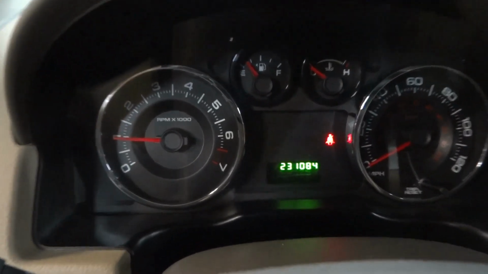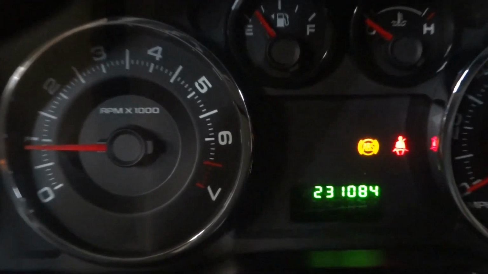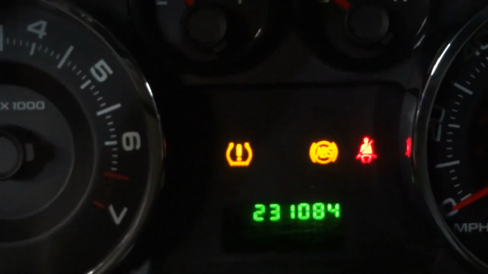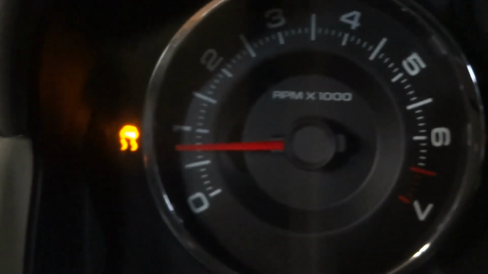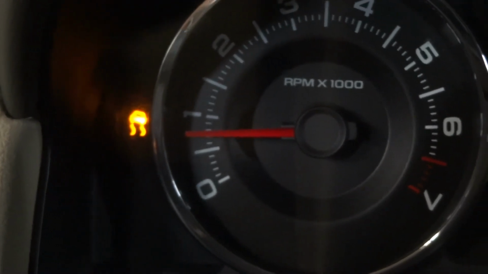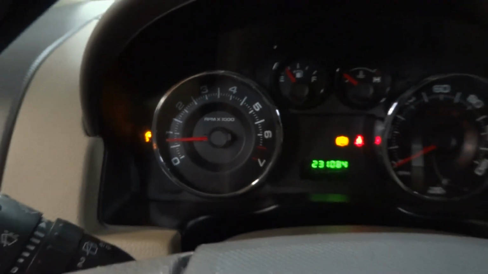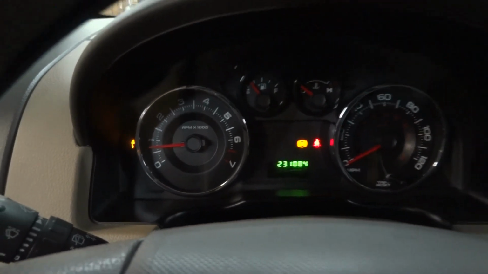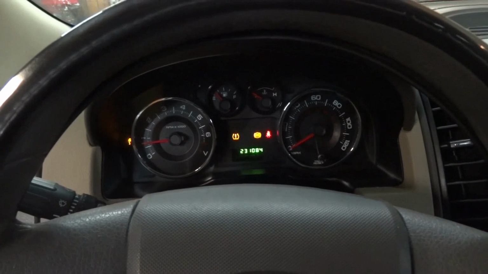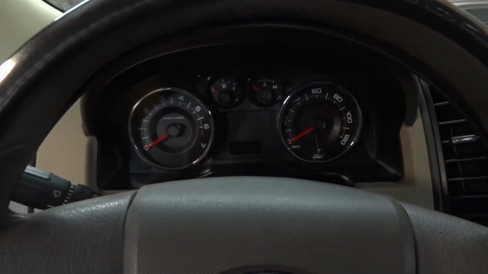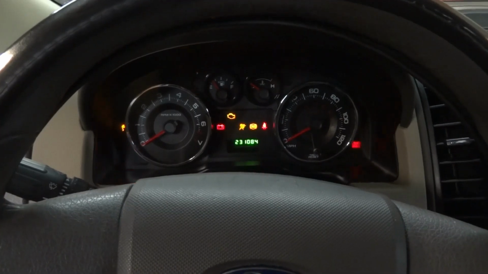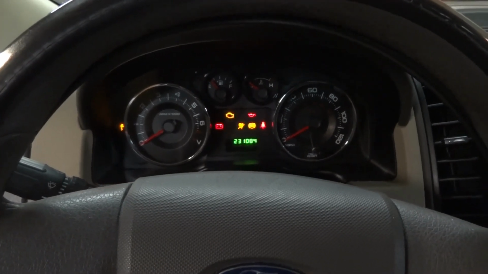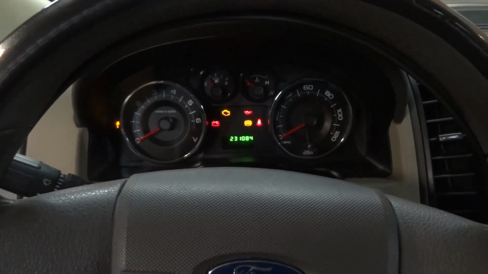So let me zoom you guys in so you can see. It's kind of going on and off, but right there, as you can see, the ABS light is on and the traction control light is also on. Okay, so customer's complaint confirmed. So now I'm gonna turn off the engine. I'm gonna turn the key on. I'm gonna get the scan tool connected to the vehicle and then I'll bring you guys back up so we can scan the ABS control unit.